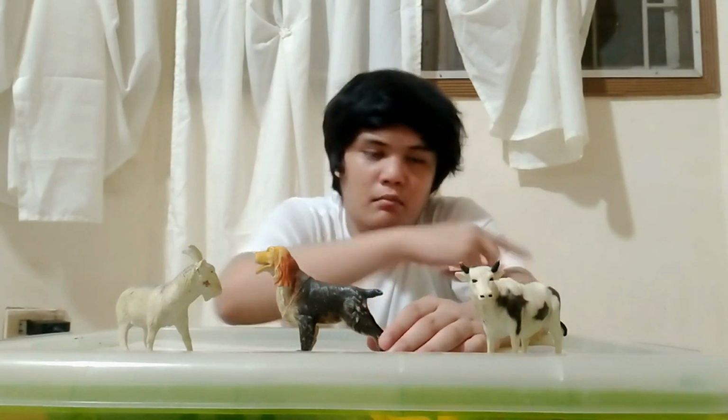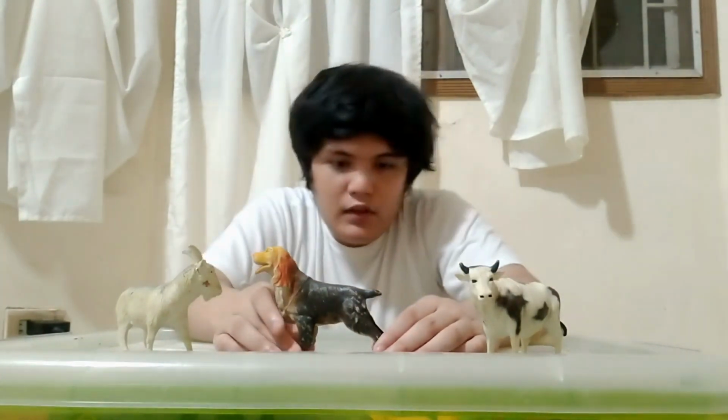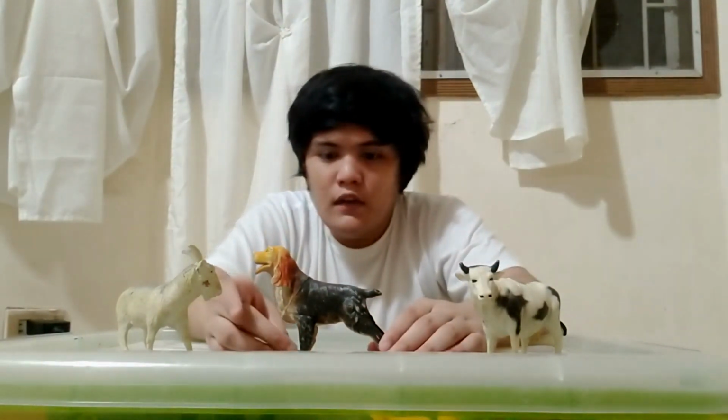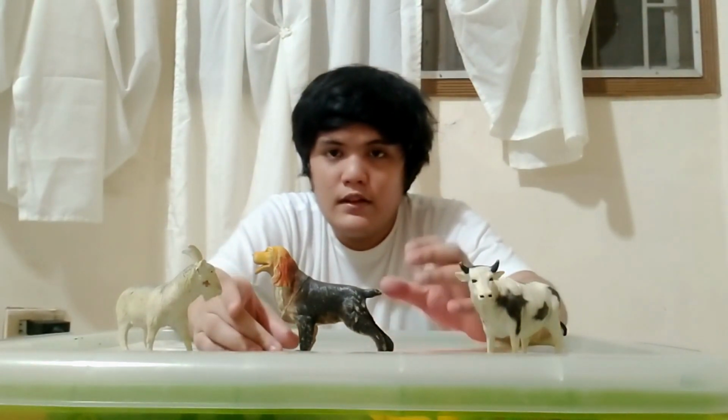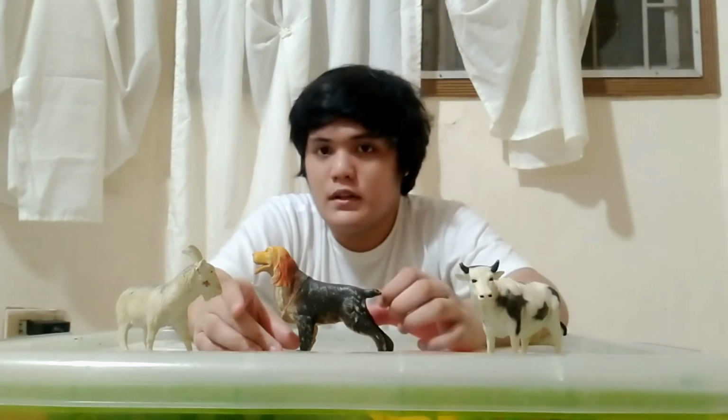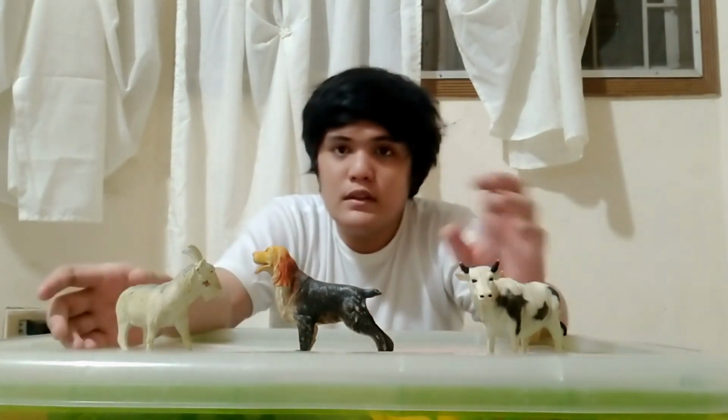And actually, the importance of directional terms and axes is for scientists to be able to have an understanding about the direction of the different body parts, for them to be able to understand each other and be on the same page when discussing anatomy.